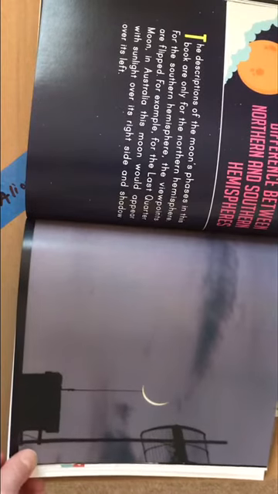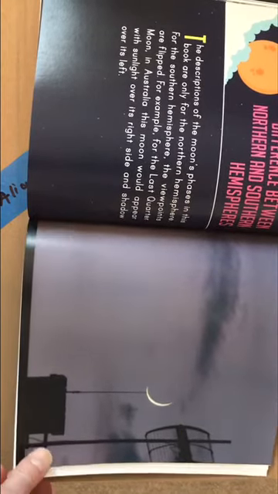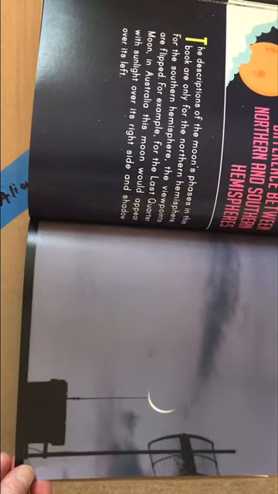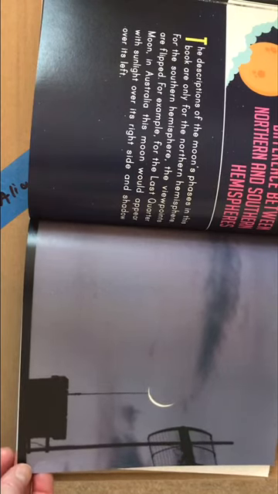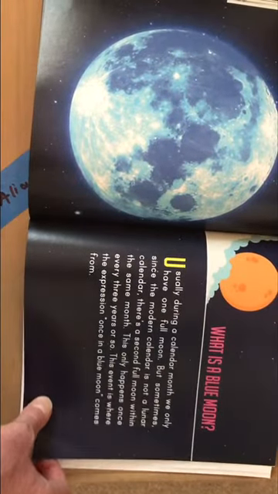The description of the moon's phases in this book are only for the northern hemisphere. For the southern hemisphere, the viewpoints are flipped. For example, for the last quarter moon in Australia, this moon would appear with sunlight over its right side and shadow over its left.